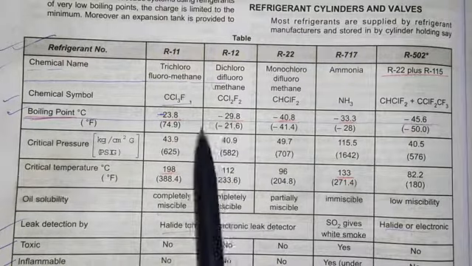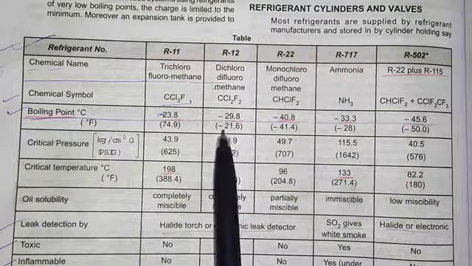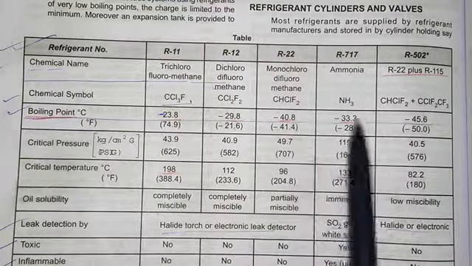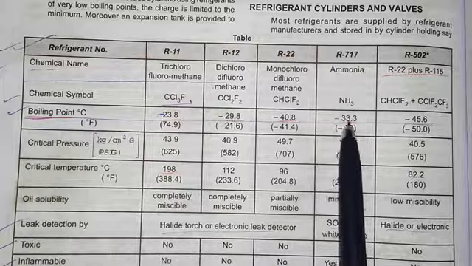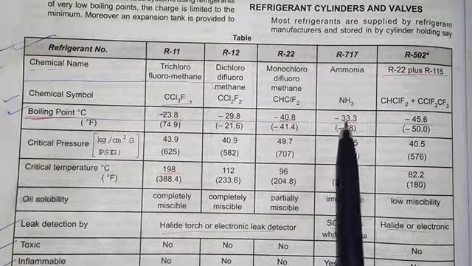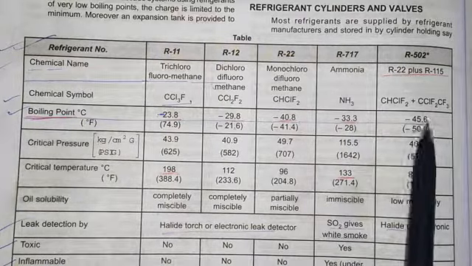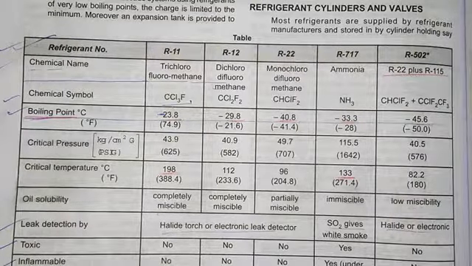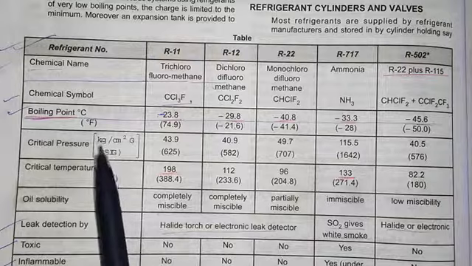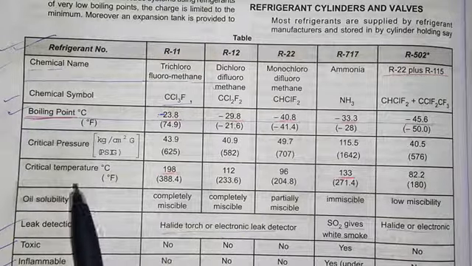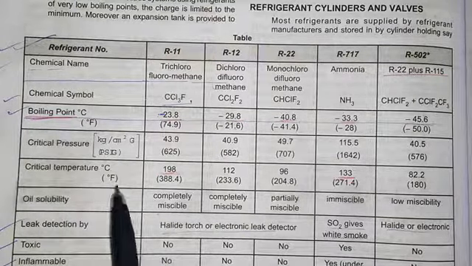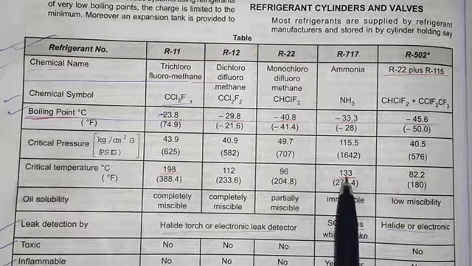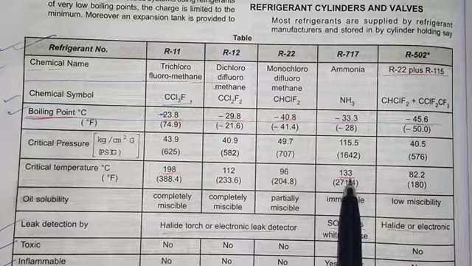R12 has minus 29.8 degrees Celsius, and R22 has minus 40.8 degrees Celsius, and R717, that is ammonia, has minus 33.3 degrees Celsius, and R502 has minus 45.6 degrees Celsius. So these are also their properties: critical pressure, critical temperature, and remember the critical temperature of ammonia is around 132 or 133.